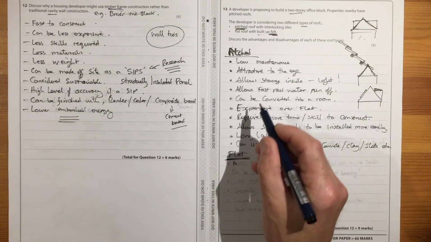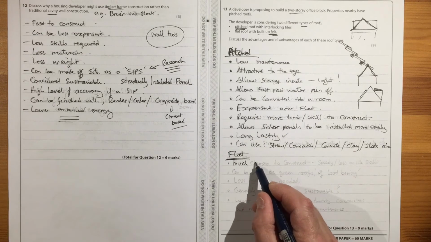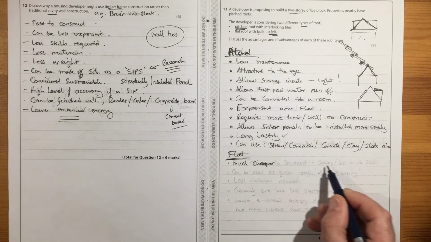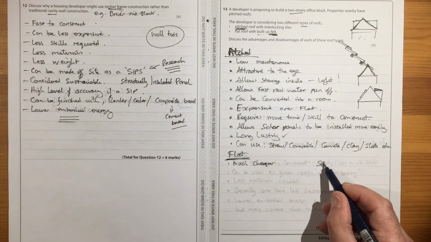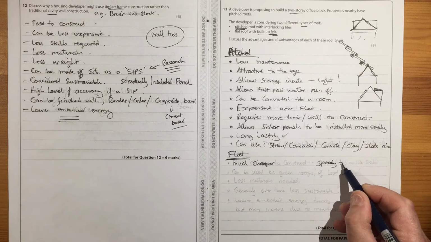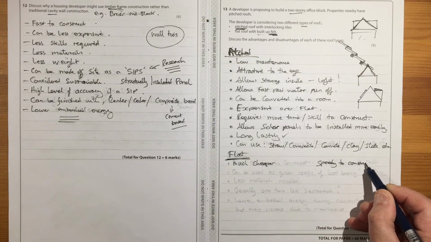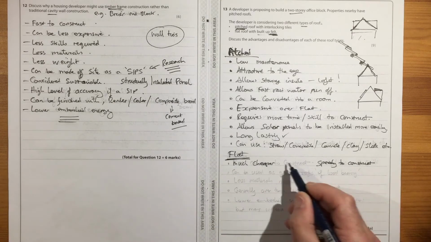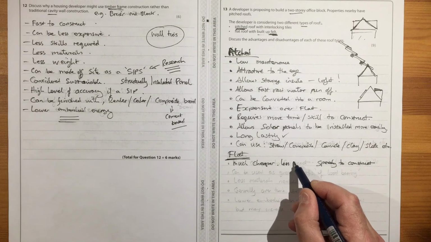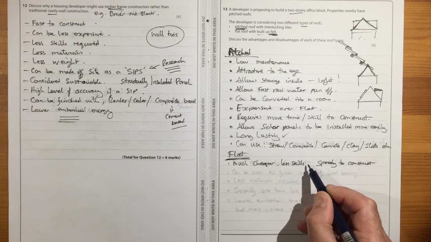Now flat roofs, well, basically it's the opposite to this, isn't it? Much cheaper, speedy to construct, less skills needed.